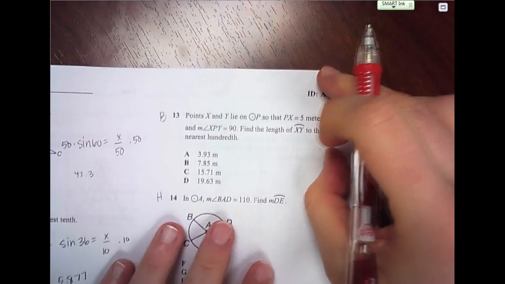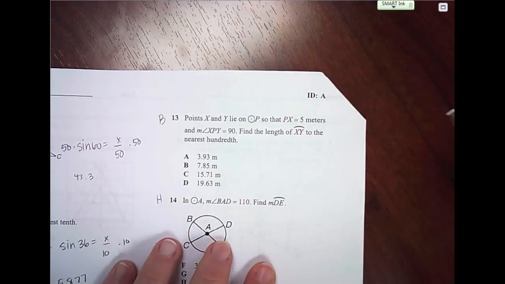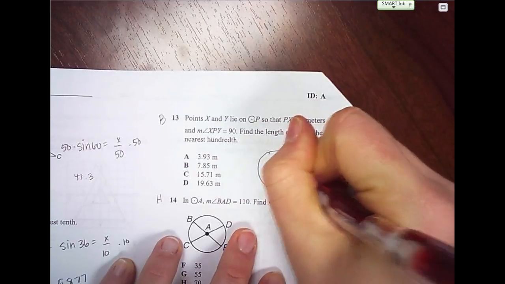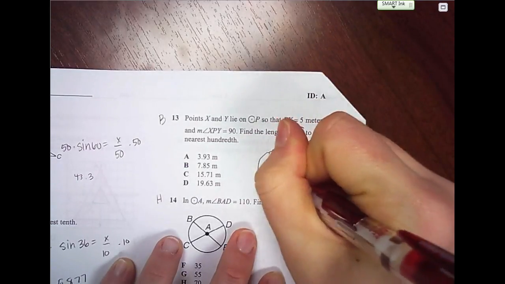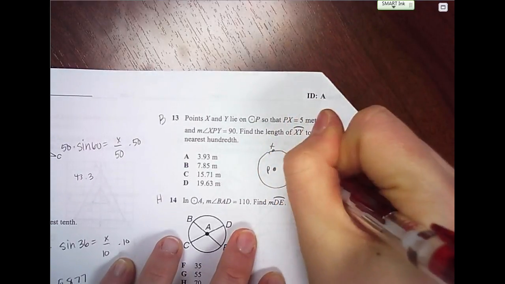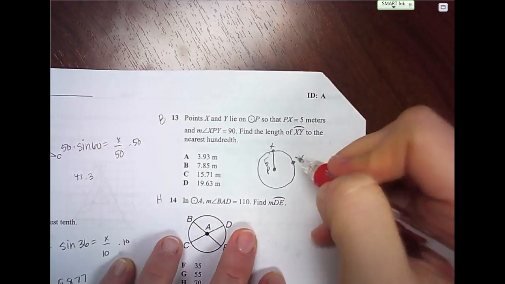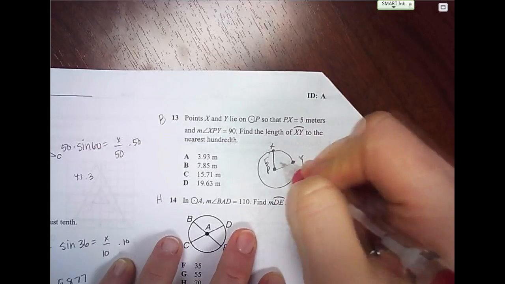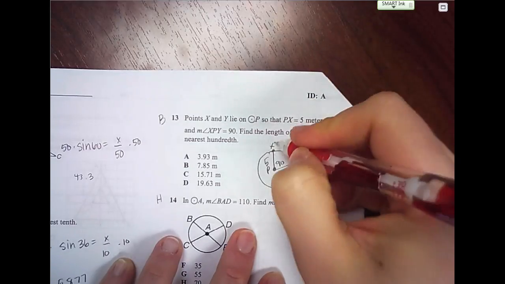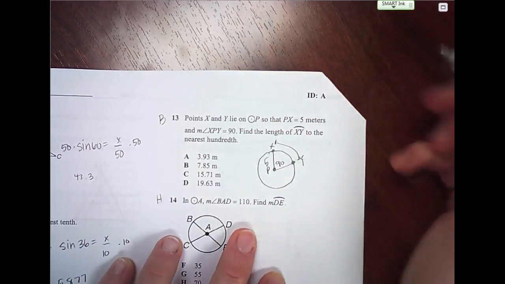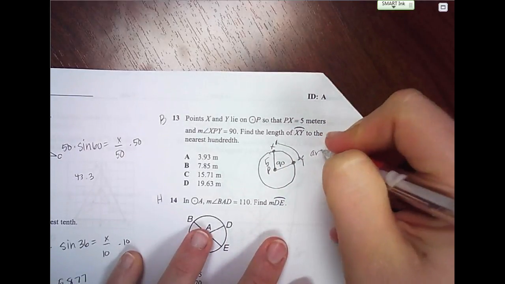Number 13, points x and y lie on circle P. So let's draw a picture here. So this is P, x, and y. So px is 5, and xpy is 90. Find the length of xy. So we're finding arc length here.